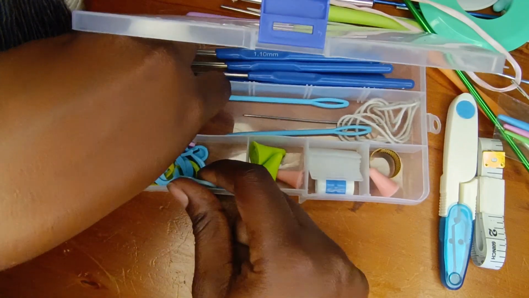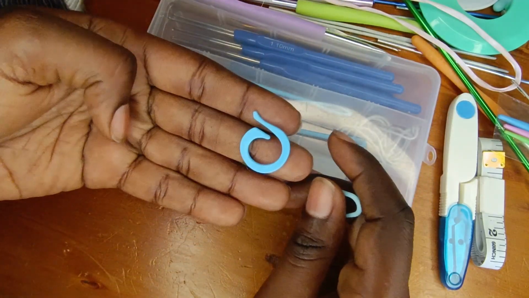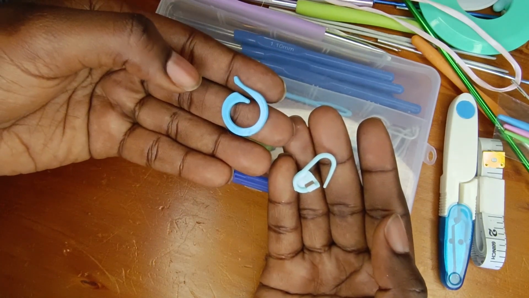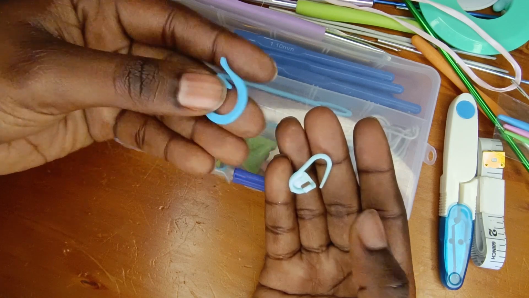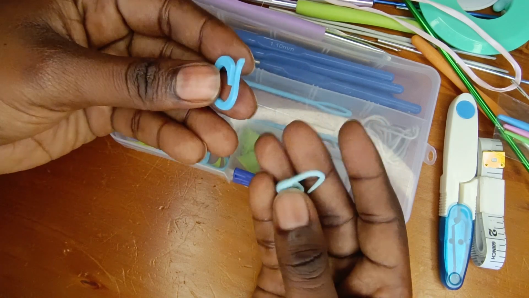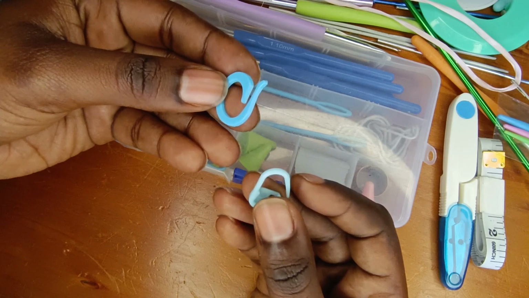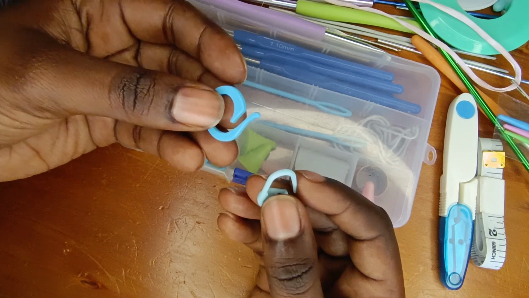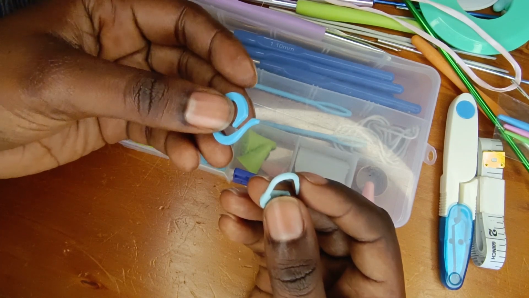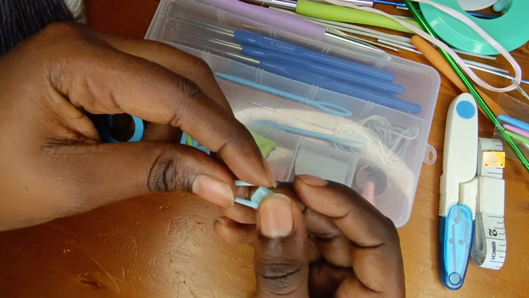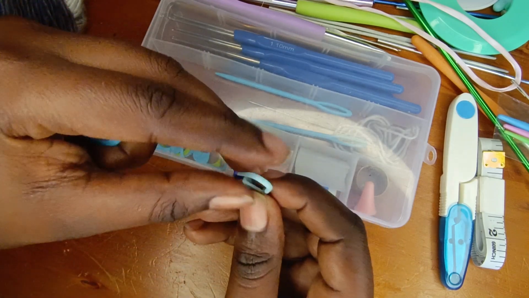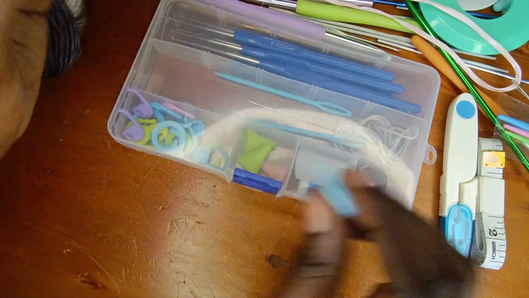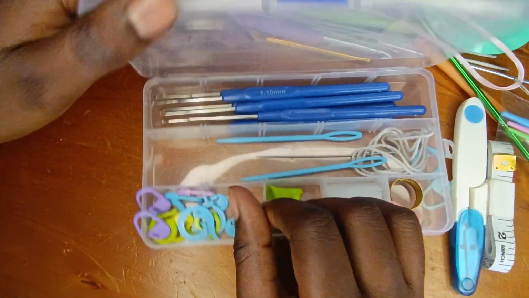We also have different types of stitch markers. This one is just a stitch marker. This one is known as a clover locking stitch marker. So you insert the stitch markers at places where you need to remember your stitch, probably at an armhole where you need to join pieces together. You can also use them to hold, like this one. You can use it to hold your pieces of fabric together as you're sewing them together. What else do we have?